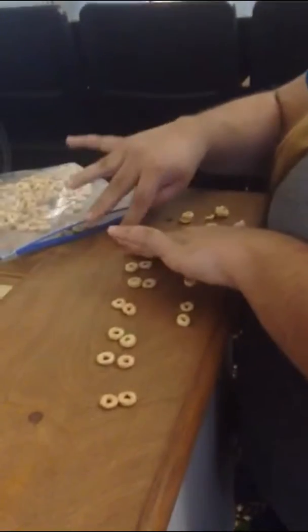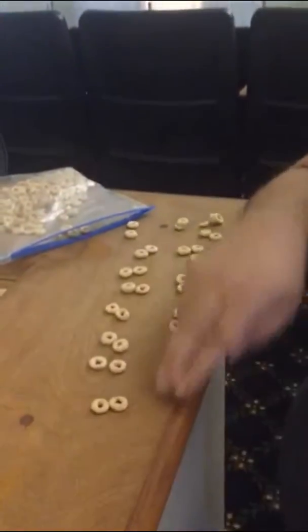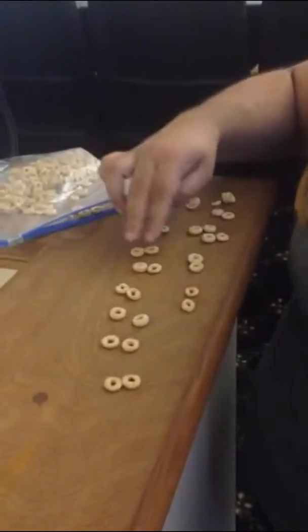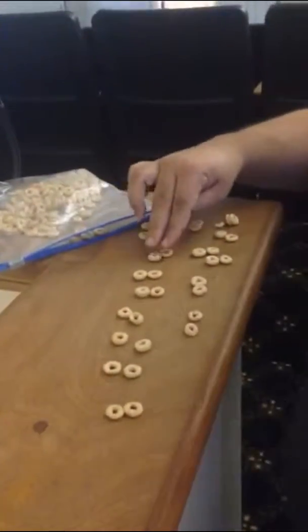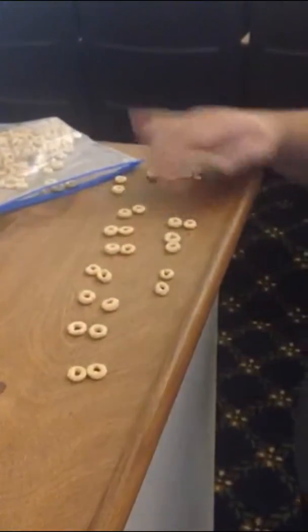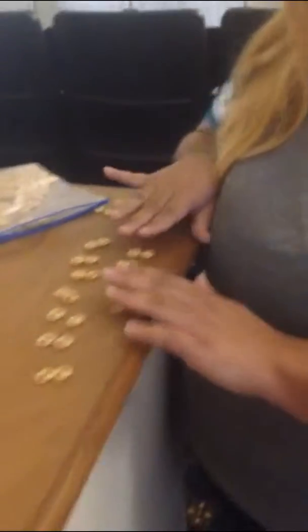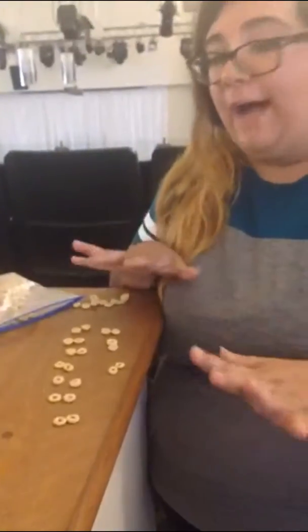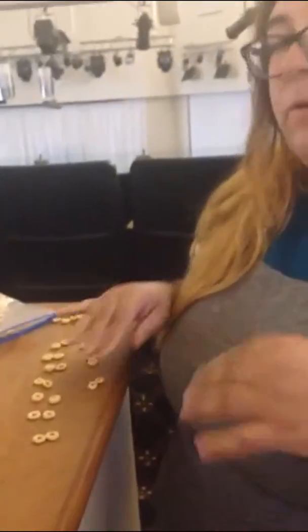So let's see what I have. So I have 2, 4, 6, 8, 10, 12, 14, 16, 18, and 20. So we're counting to 20, right? So then I'm going to break it up into 5. So I'm going to make groups of 5.